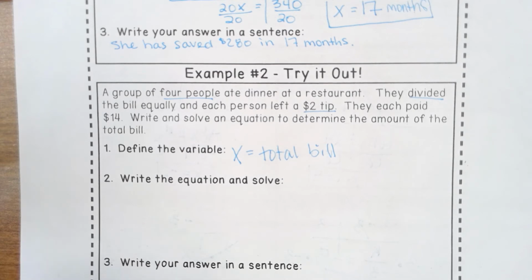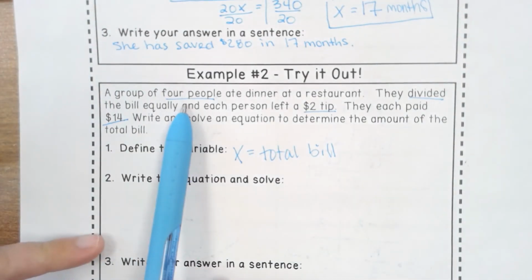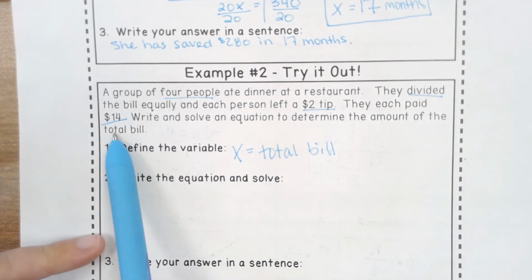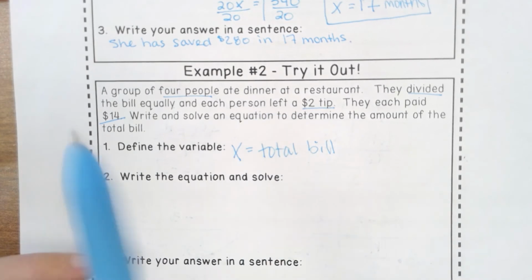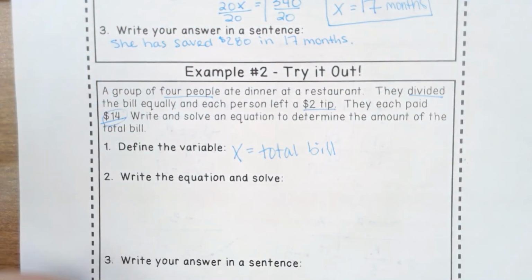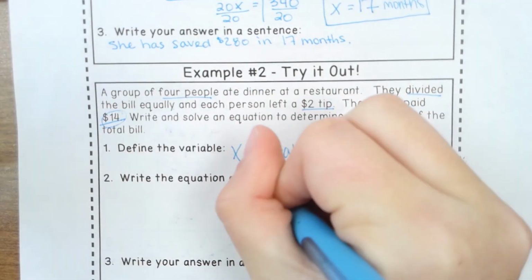Alright, next thing is we are going to write the equation and solve. So remember, always start with the equal part because the equal part is usually the easiest for students to figure out. So out of the numbers that I underlined here, we have 4 people, a $2 tip, and then the $14 that each of them paid. So out of those numbers, which one do you guys think is the total? If you said the 14, that is correct. So if they each paid $14, that's the total that all of them paid. So our equal part will be that 14.